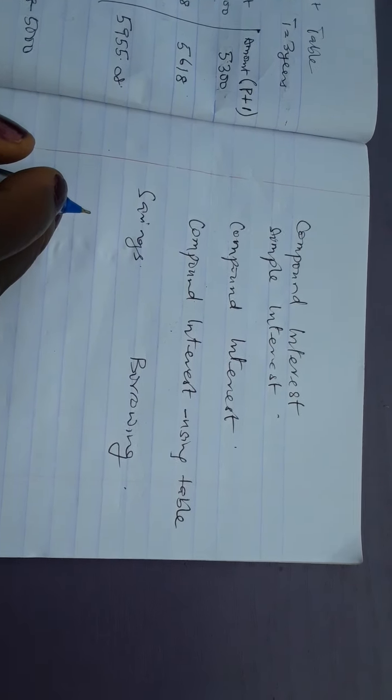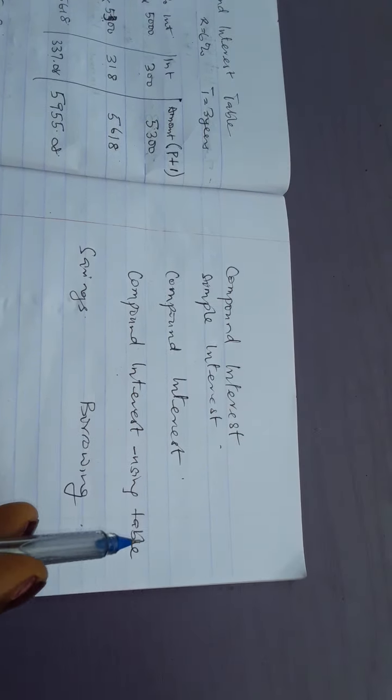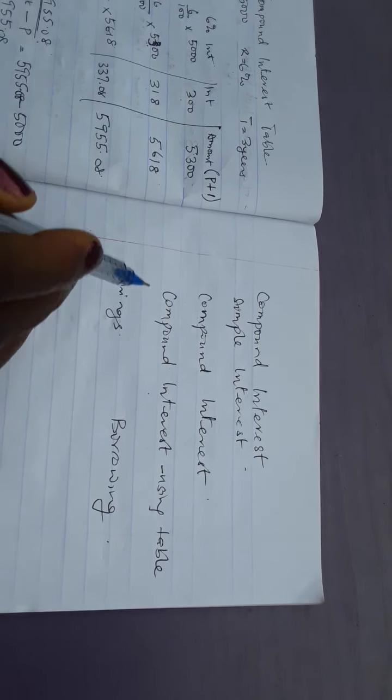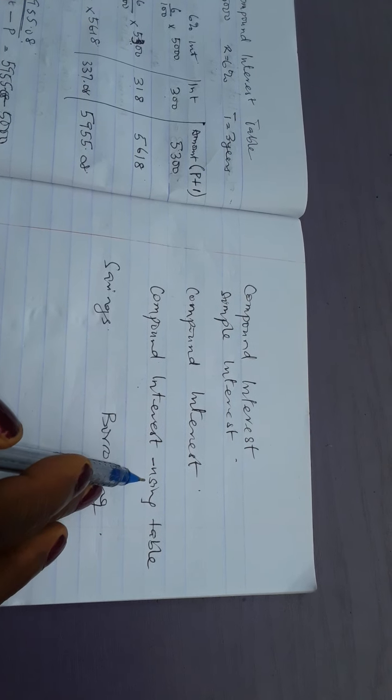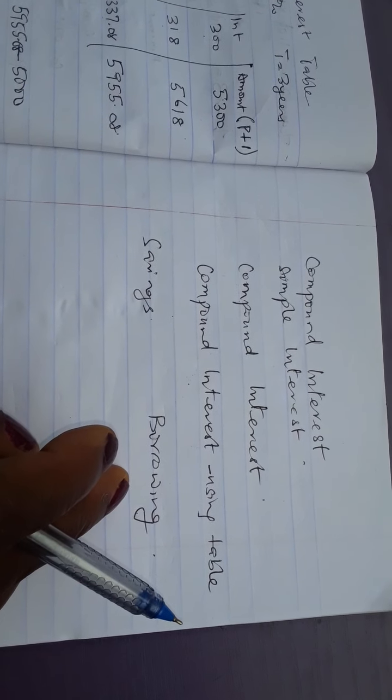Now we'll continue our discussions on compound interest and money arithmetics generally. We have discussed how to calculate simple interest. We have discussed how to calculate the compound interest. I've also taught you how to calculate the compound interest using a table. When you lay it out in a table format, it helps you to keep all your parameters in view so you don't confuse the numbers.